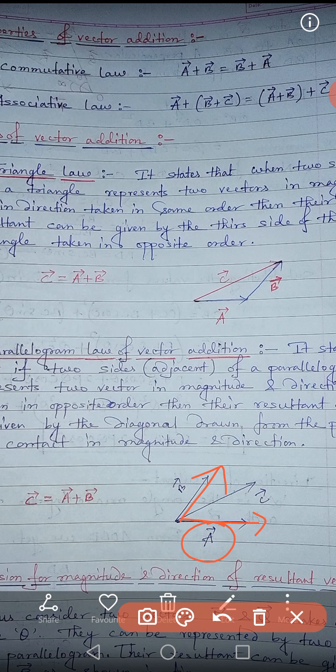How is it a parallelogram? If you complete this side, then it gives us a parallelogram, and C is what? It is the diagonal of the parallelogram. Okay, so that is what is mentioned in this statement here.